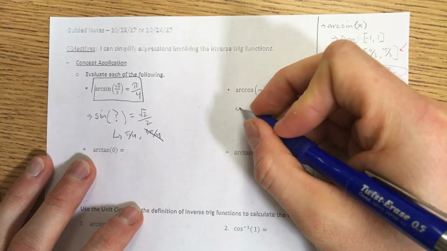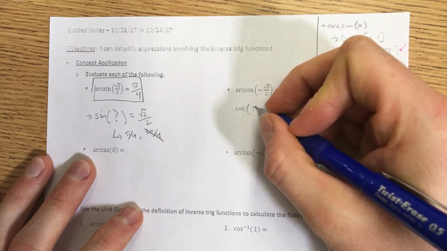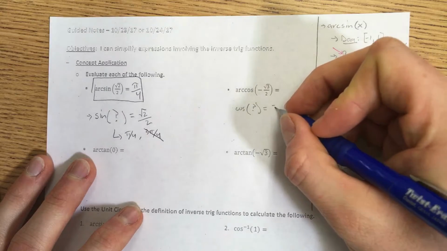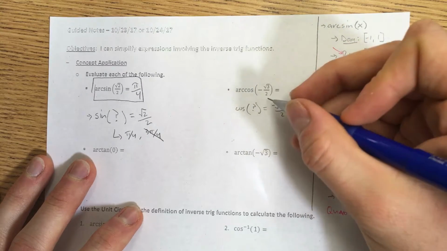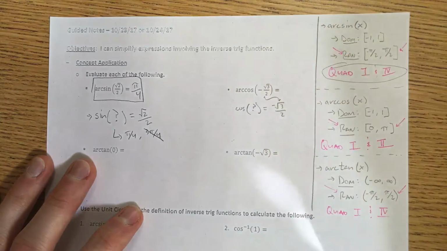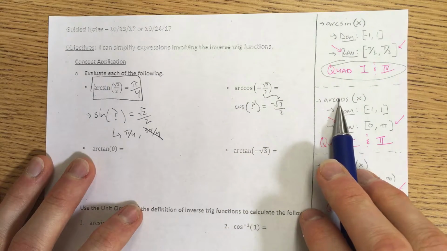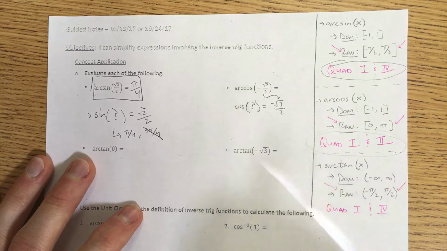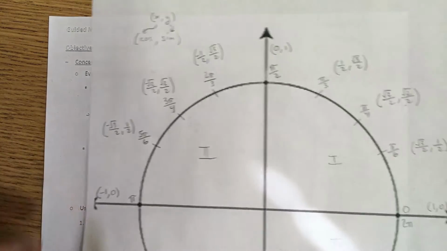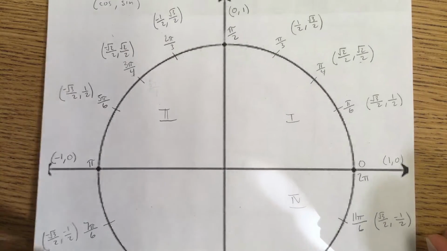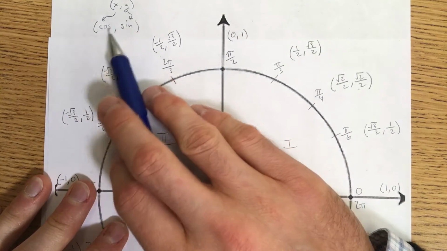Similar thing. If we want to relate this to cosine, we need to figure out where does cosine equal negative square root of 3 over 2, because the input will become the output. We're looking at arc cosine, so we're looking in quadrants 1 and 2. If I look in quadrants 1 and 2, again, cosine is my x value.